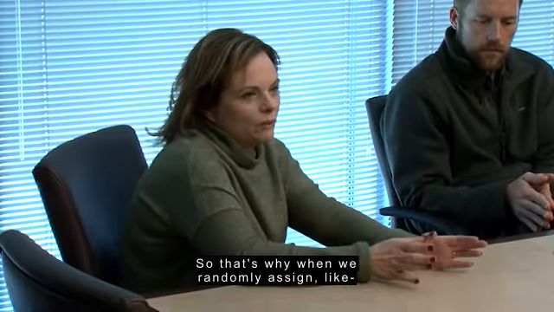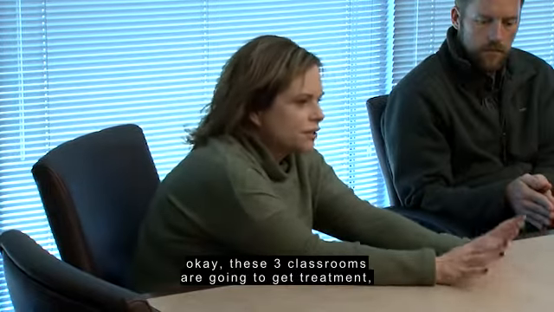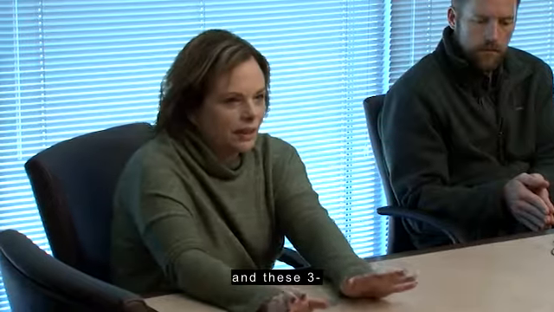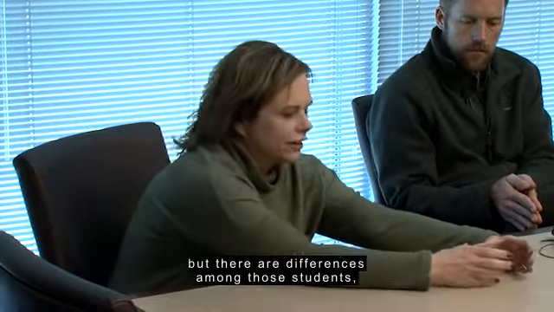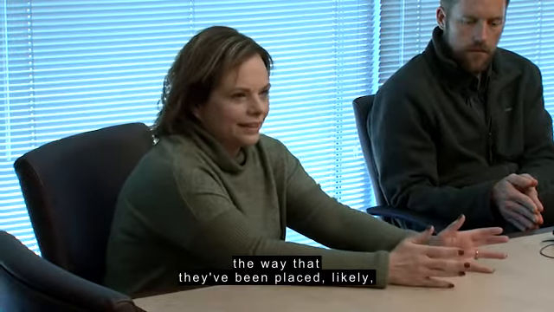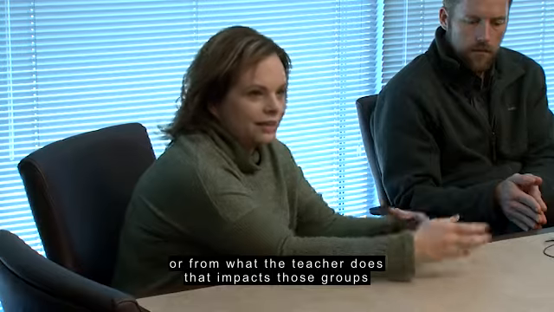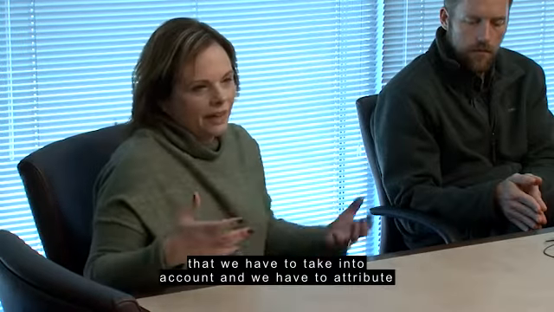Right, so that's why when we randomly assign, like, okay, these 3 classrooms are going to get treatment, and these 3 won't, and we do it even randomly, it's still, that means that we've done that at the teacher level, but there are differences among those students, the way that they've been placed, likely, or from what the teacher does, that impacts those groups that we have to take into account.